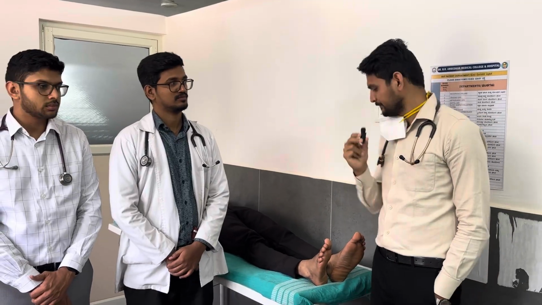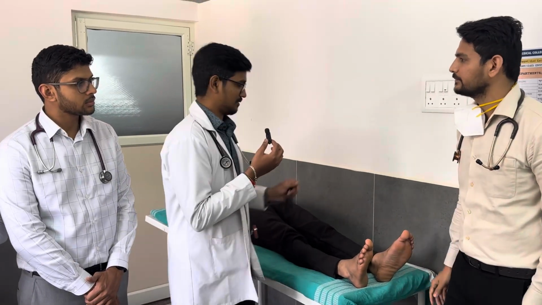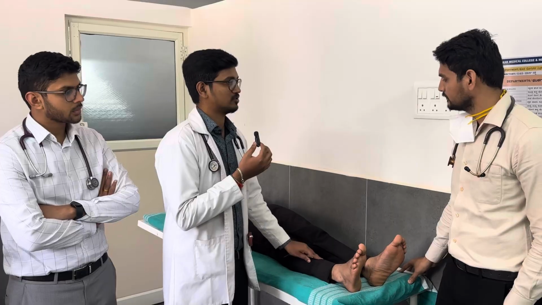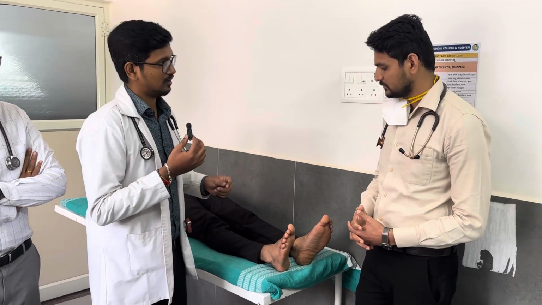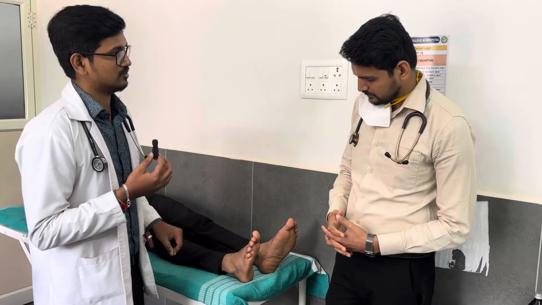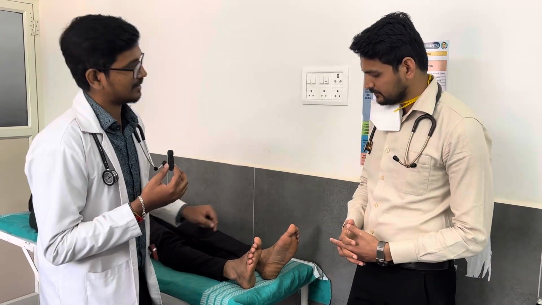So we'll see what is the normal plantar reflex first. Basically, we have to ask the patient to lie in the supine position with the legs extended. To check for the plantar reflex, we have to stroke, or give the stimulus, from the lateral aspect of the sole and move medially till the end of the second metatarsal.